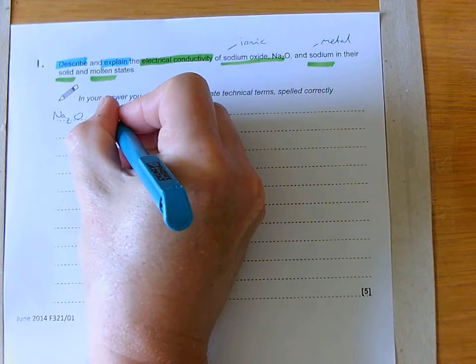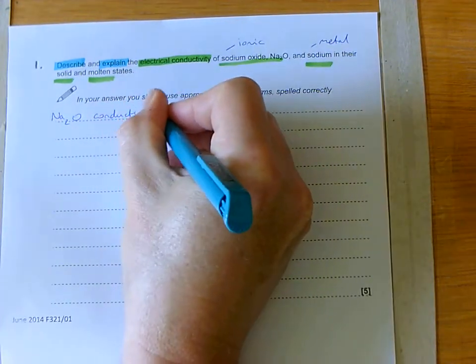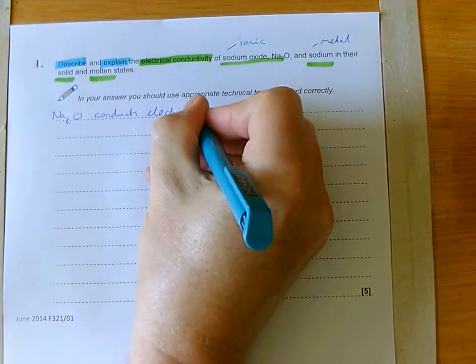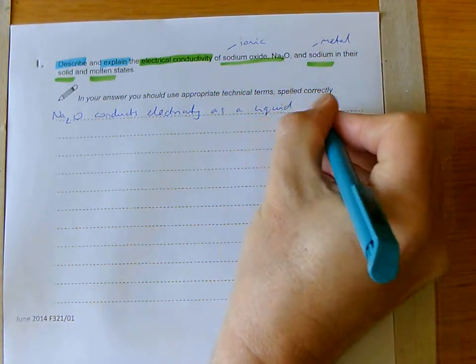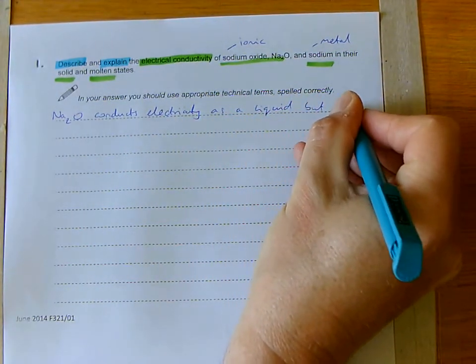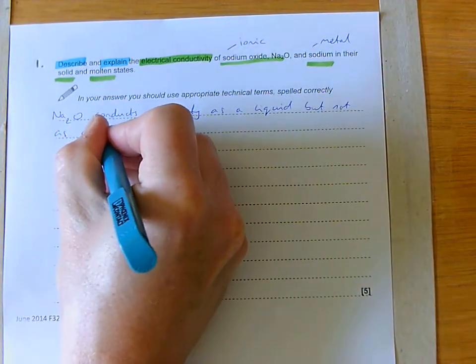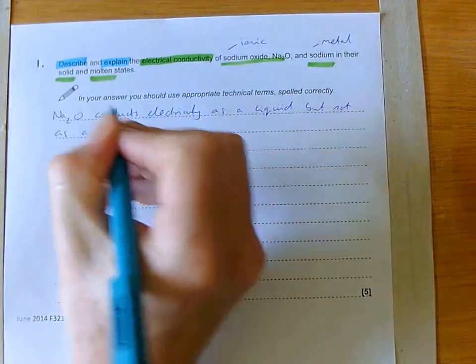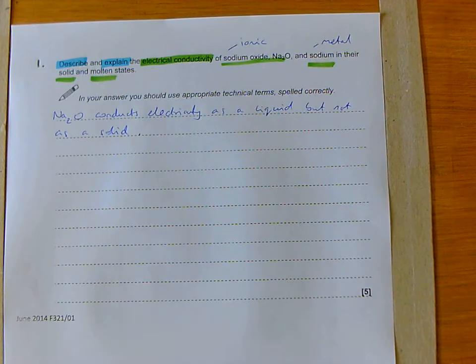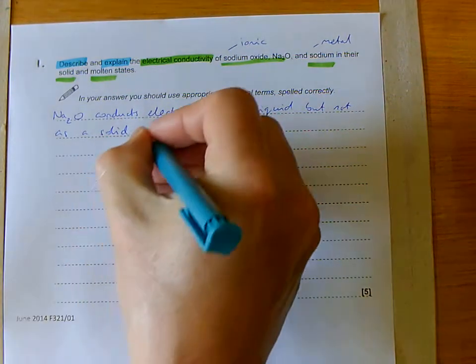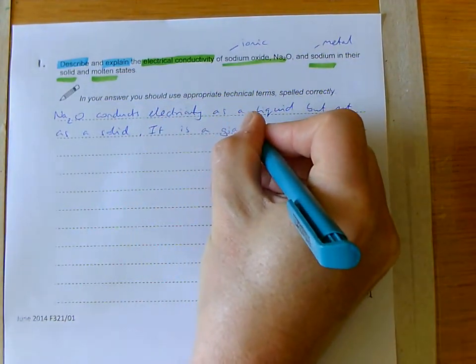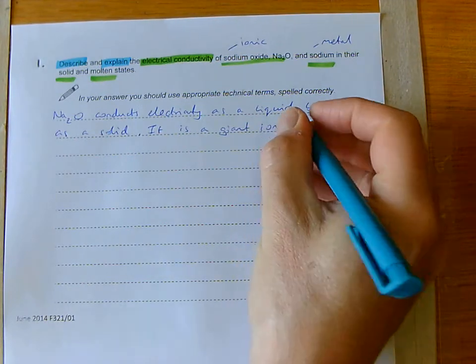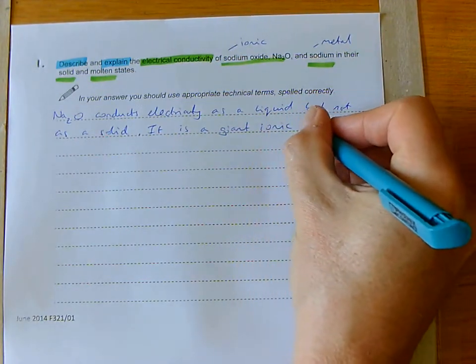Sodium oxide conducts electricity as a liquid, but not as a solid. Start with a very simple statement. That's the describe bit done. Now I have to explain. That is because it is a giant ionic lattice structure.